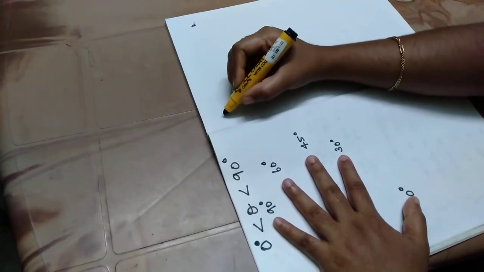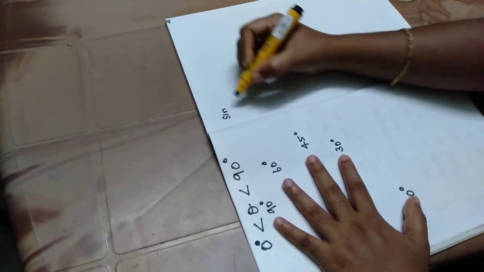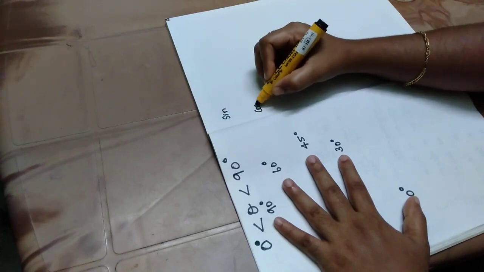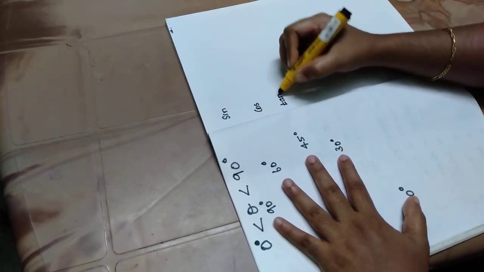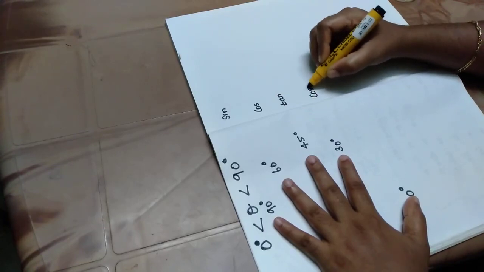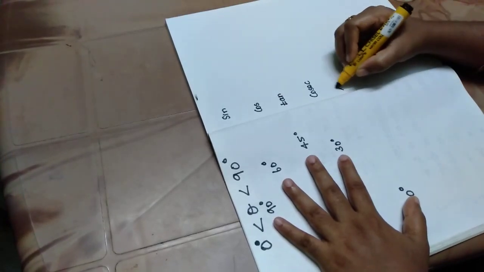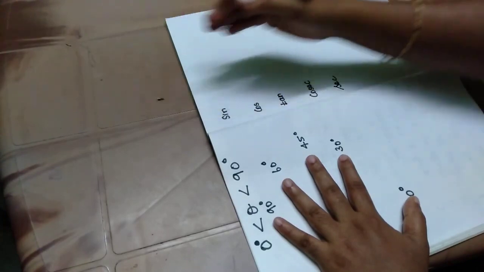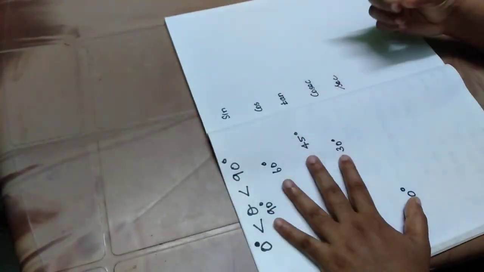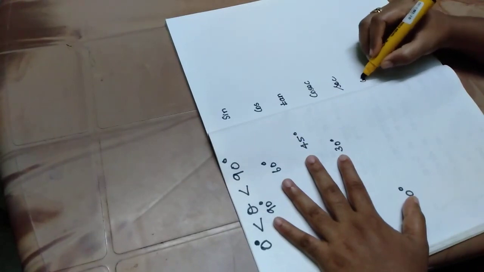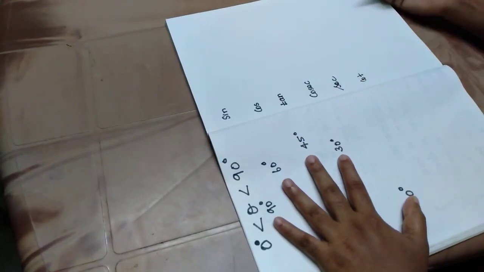So sine, cos, then tan, cosecant, secant, and finally cot.